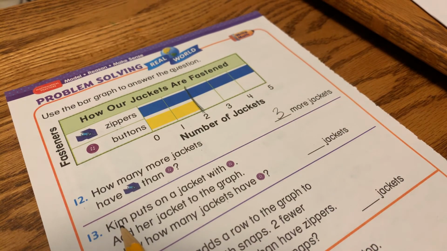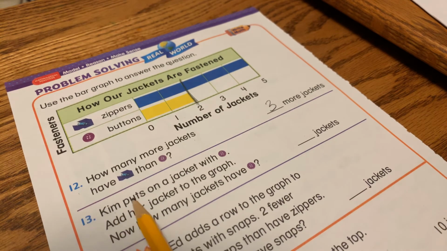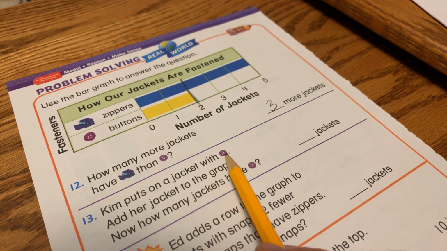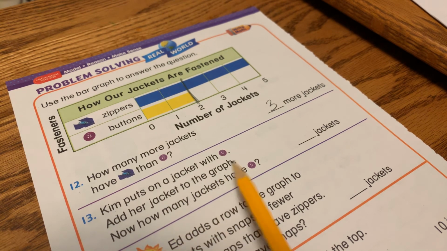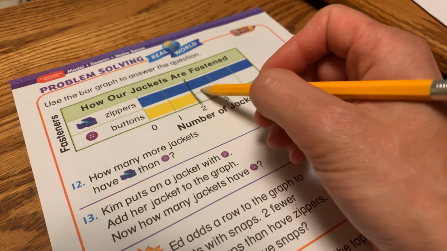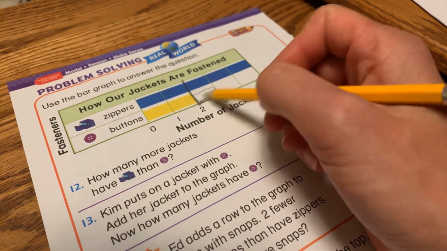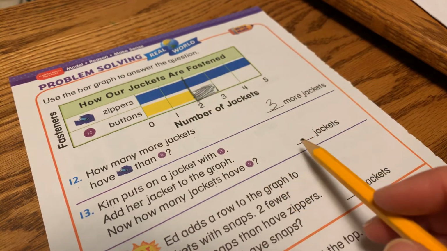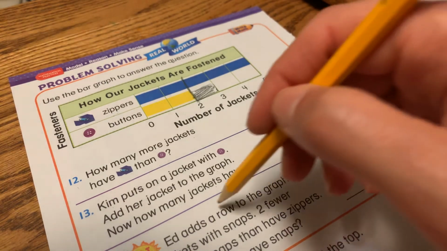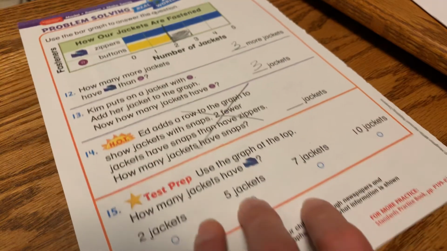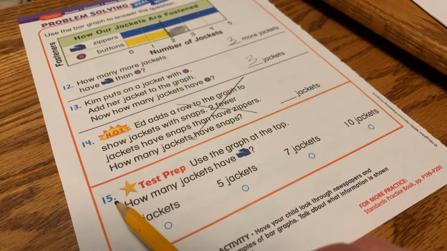Number 13, please read it with me. Kim puts on a jacket with buttons. Add her jacket to the graph. Now how many jackets have buttons? So we have to add another for buttons. Now how many have buttons? Now we have 3. We're not going to do the hot problem unless you want to do it on your own, friends. But let's move on to 15.